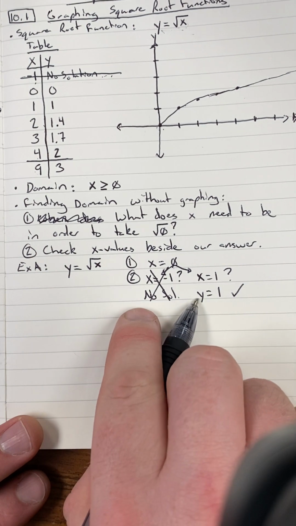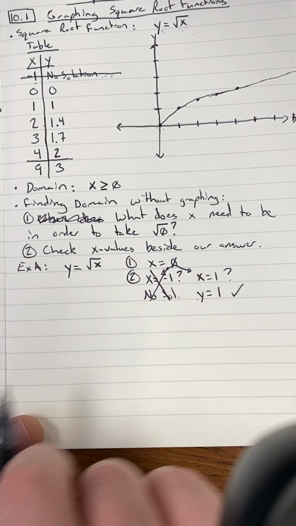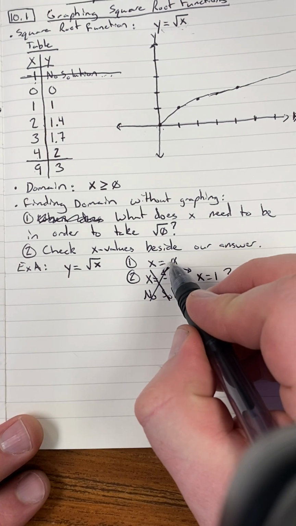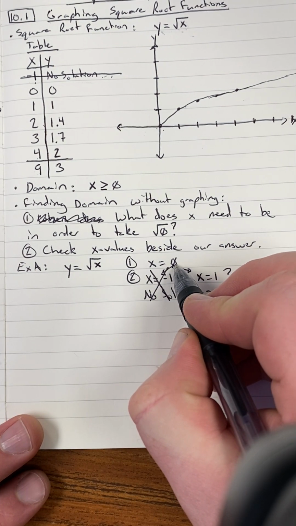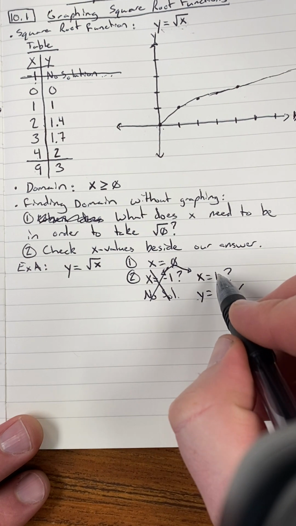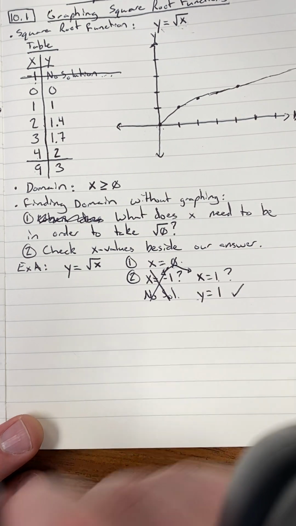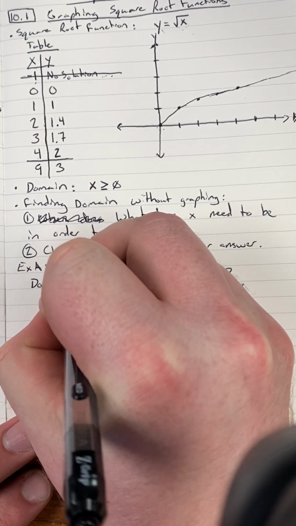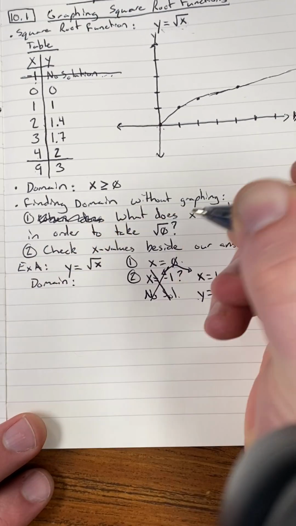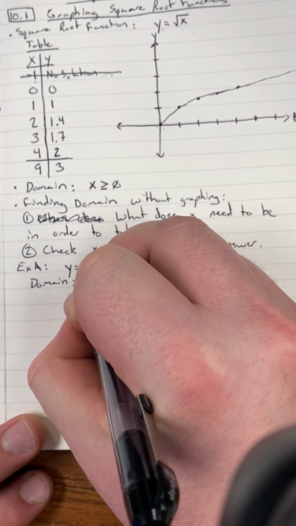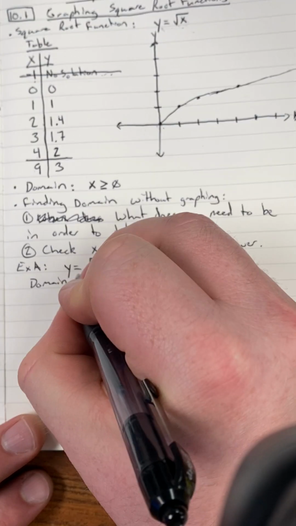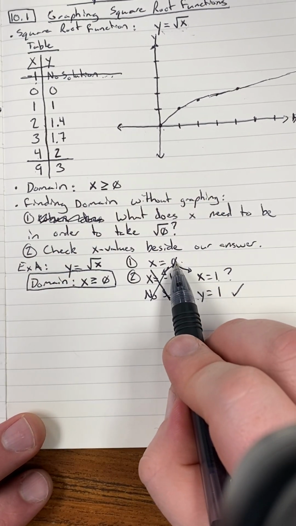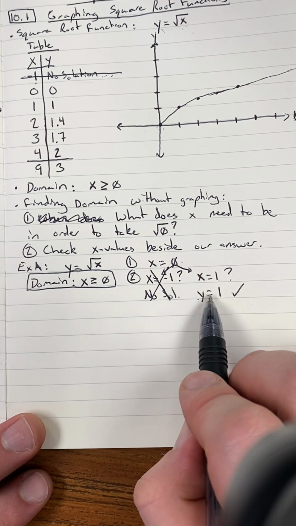Which means I do get an answer when I go to the right. So if I get the answer when I go to the right, that means my x values need to be 0 or greater than 0, right? Because we plugged in 1, and 1 is greater than 0. So our domain ends up being x is greater than or equal to 0. And that would be our answer for this one. Okay, because the 0 comes from here, and the greater than comes from here.